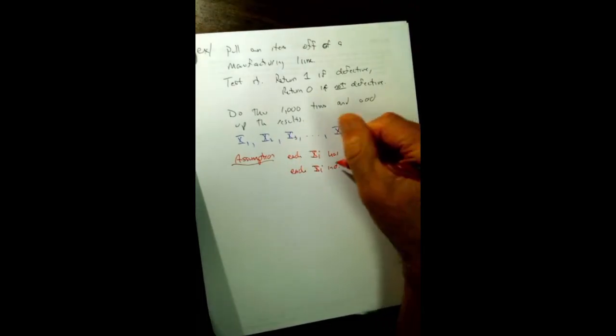And we're going to assume that each item is independent of the others. That's actually a little bit problematic in this example, because presumably if two things are close to one another in the assembly line and something goes wrong, it's probably going to impact what happens to the items around it, because they're going to have similar histories.